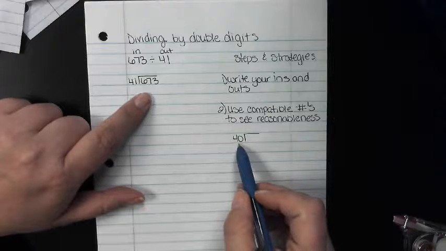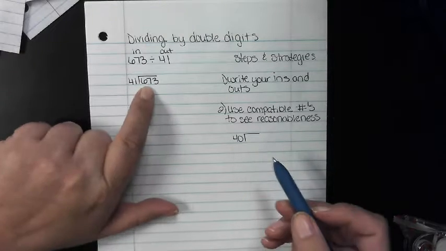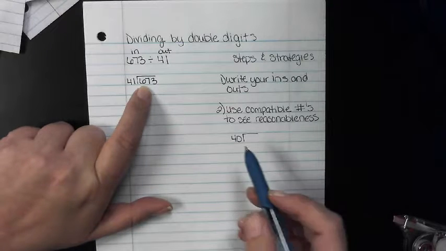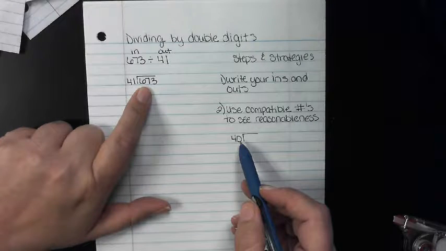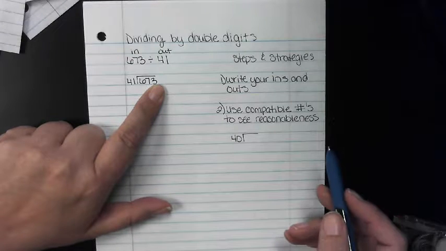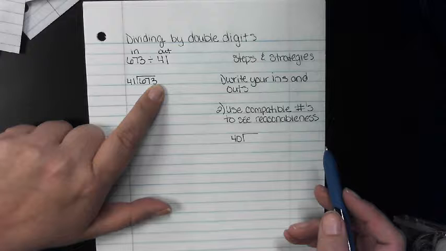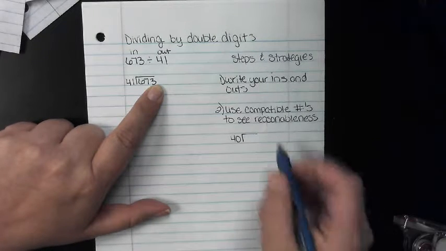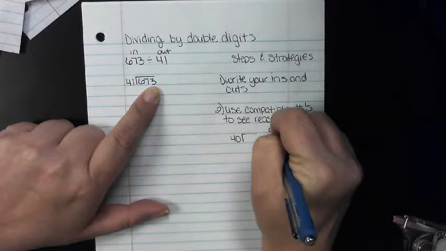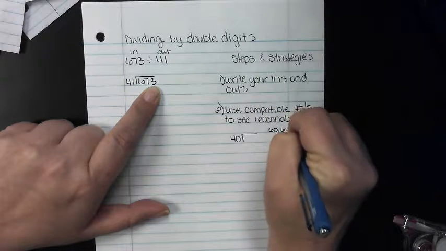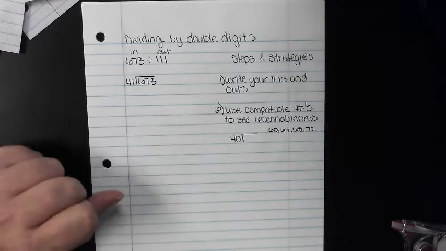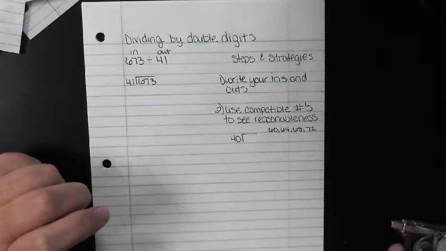Now, when we're using compatible numbers, we've rounded this to 40, so that means we want this 67 to be a multiple of 4. And the reason I say 4 and not 40 is because I know that my last digit's going to be a 0, and I'll be able to use that rule of 0 that we learned in order to cancel some zeros out. So if I think of 40, then I know I can have 60, 64, 68, 72 as my closest multiples to 67.